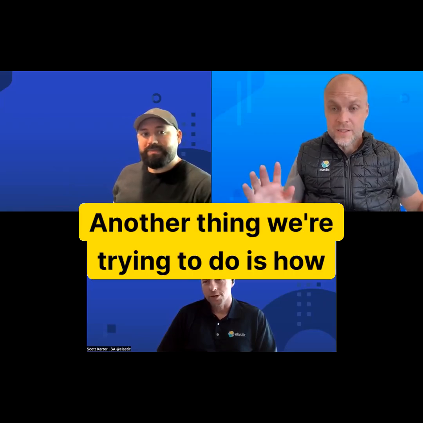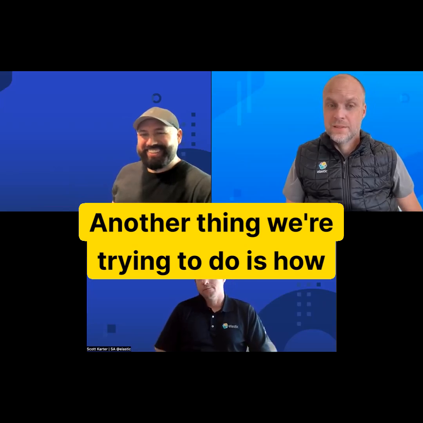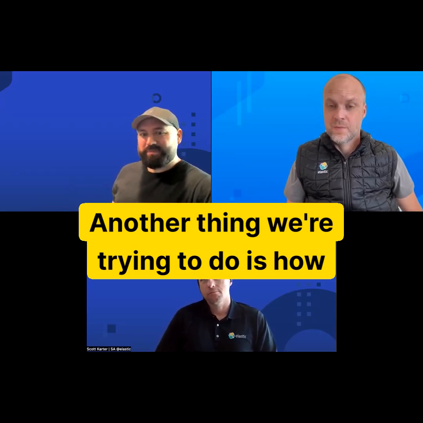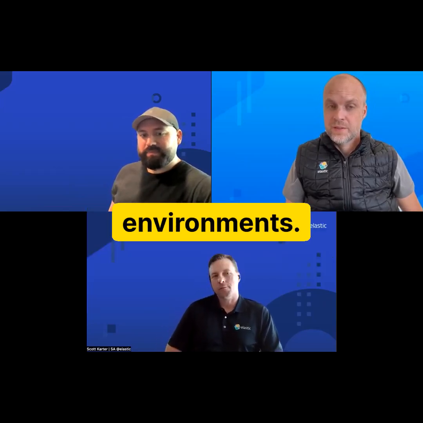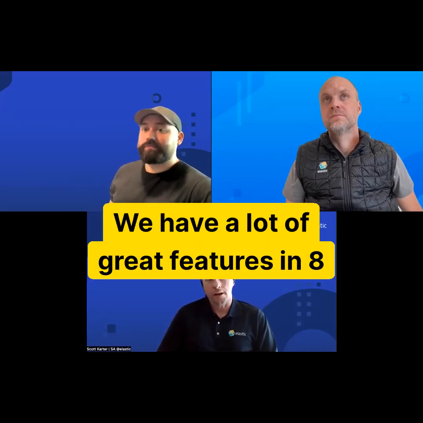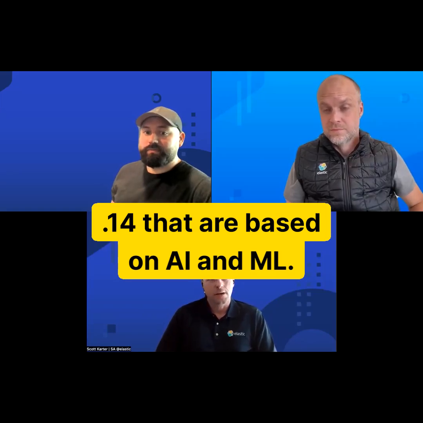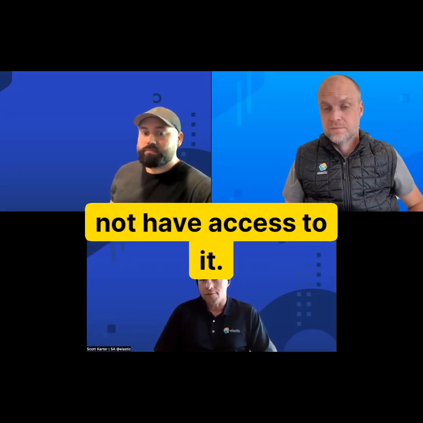Another thing we're looking at doing is creating an example for accessing LLMs in air-gapped environments. We have a lot of great features in 8.14 that are based on AI and ML, and in an air-gapped environment, you may not have access to it.